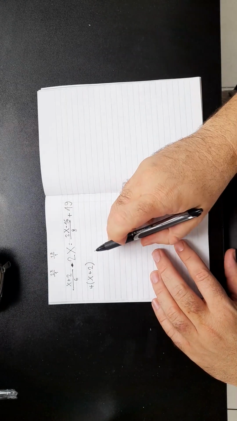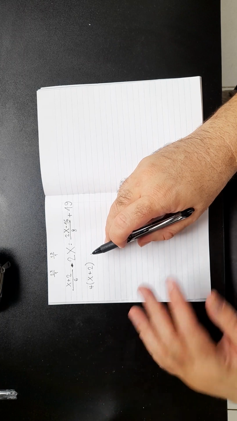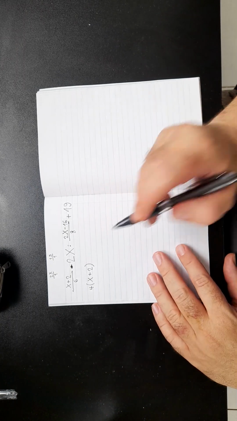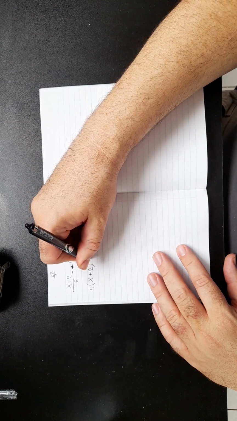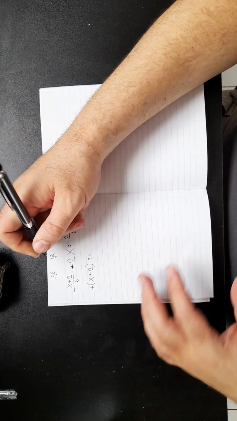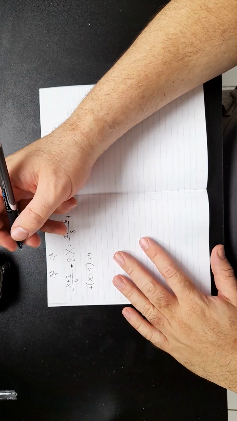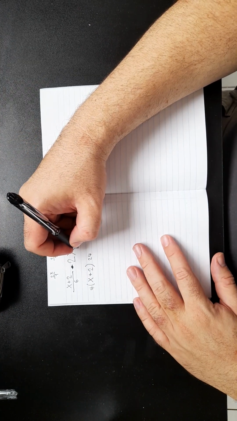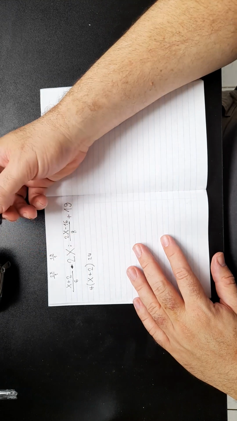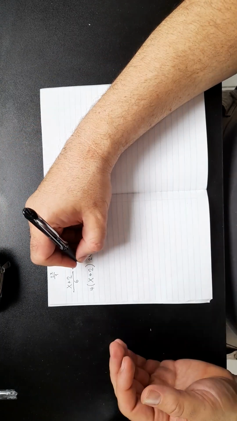Now we do have here the negative 2x, and because of this, it's going to be 24 multiplied with negative 2x.